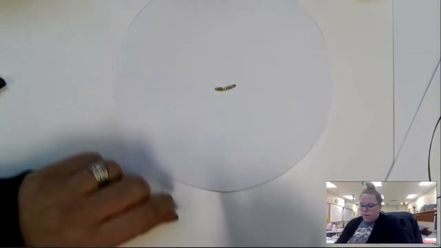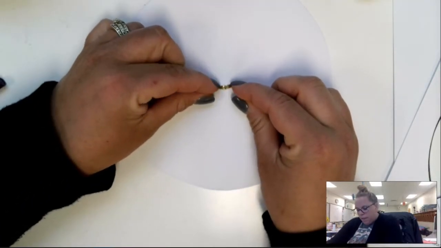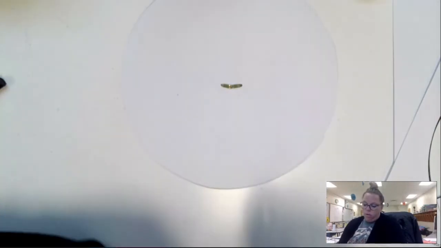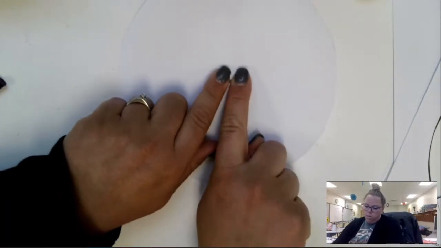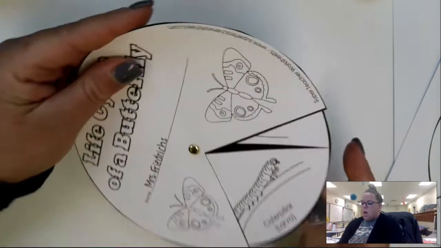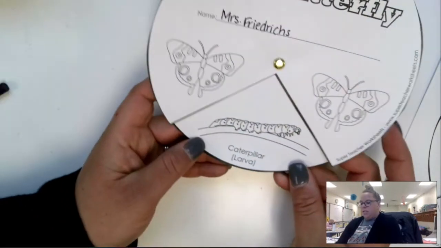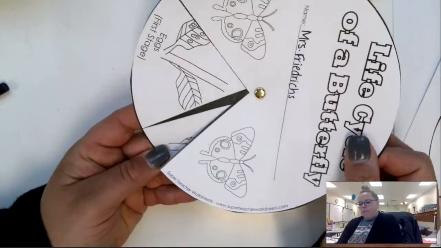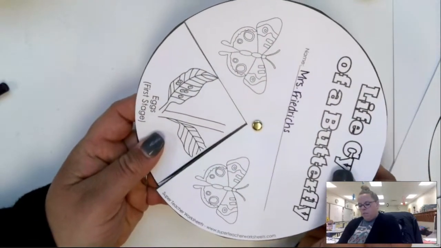If you're nervous about wrecking it or wrecking your paper, you may ask an adult to help you to poke it through, but you guys are so smart. I bet you can figure it out, and you can also press that down yourself. Now, when you're done, what you get to do is you will then have the life cycle of the butterfly.